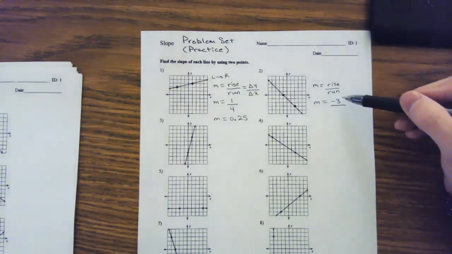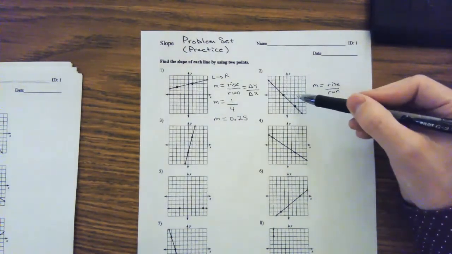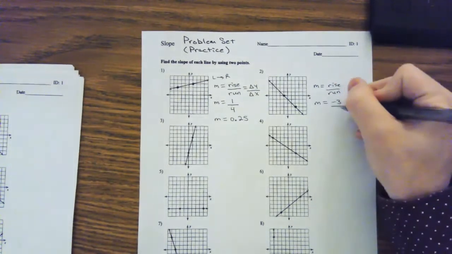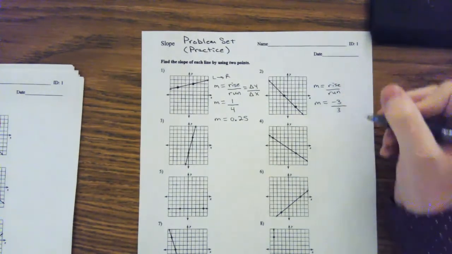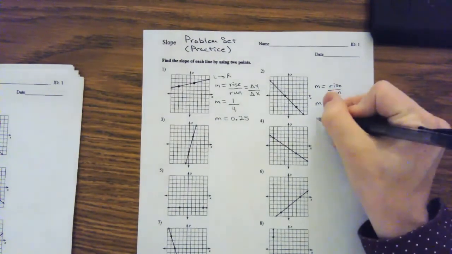And then the run, that's how far to the right I have to go. And I have to go 1, 2, 3 to the right. So I'm going to have a +3 in the denominator. So then -3 divided by 3 is going to be a -1.